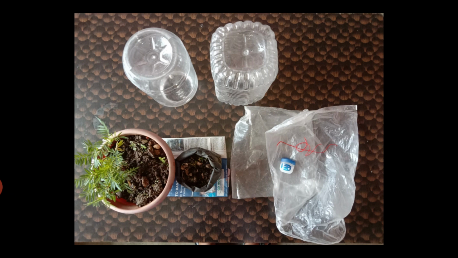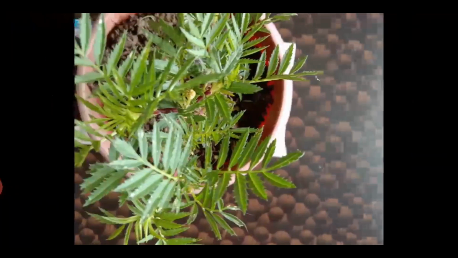In order to do this experiment, first you should remember the things that you need. The materials required: the picture I've shown you there. These are the items that we need. The first one is a small potted plant.